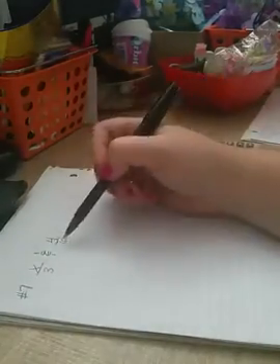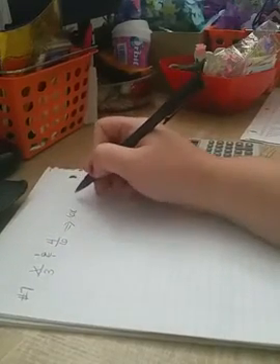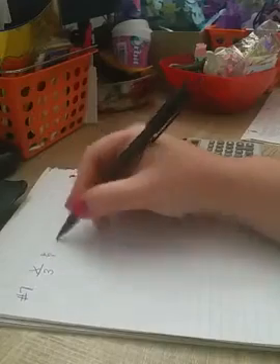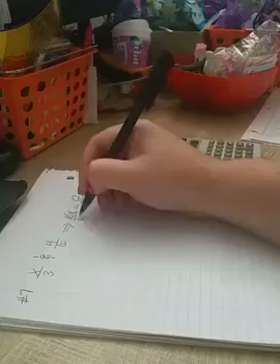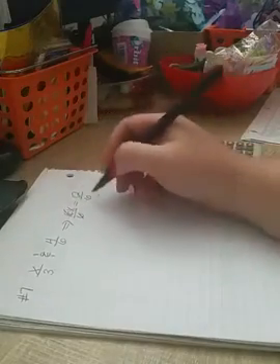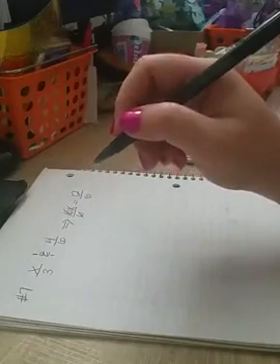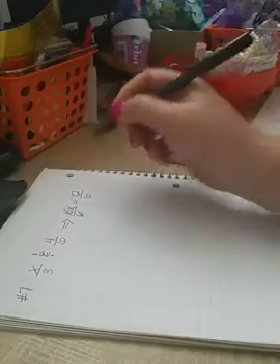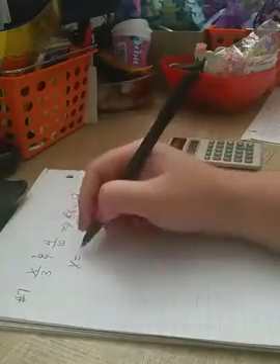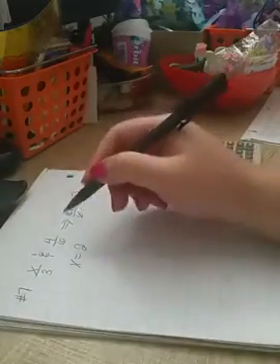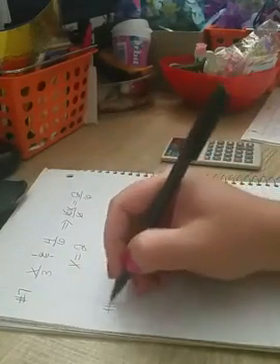In this case, you would get 6x equals 4 times 3, which is 12, and you isolate your x, and you get 2. 6 goes into 12 2 times. Same difference.